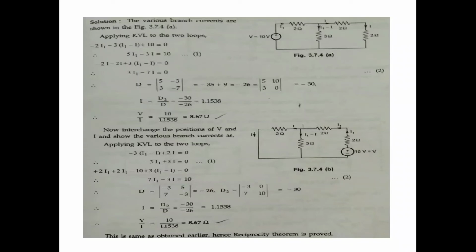The reciprocity theorem is verified. Why verified? Because of the V and I ratio: even though we interchange, the answer is the same, 8.67, or 8.7.